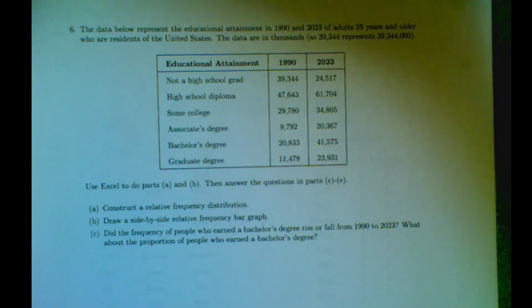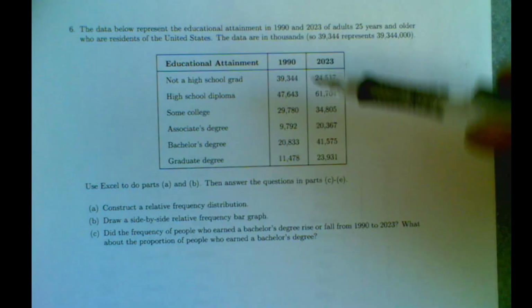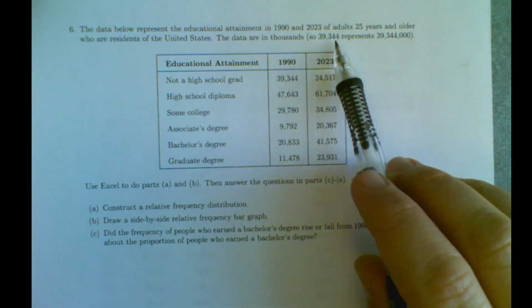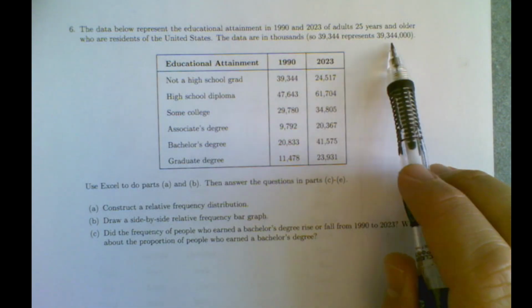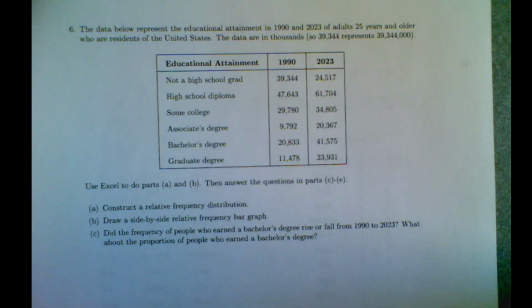First of all, in this scenario, the data represent the educational attainment in 1990 and 2023 of adults 25 years and older who are residents of the United States. The data are in thousands, okay? So when you see 39,344, you really have to add 3 zeros to the end of that, right? So that really represents 39,344,000.